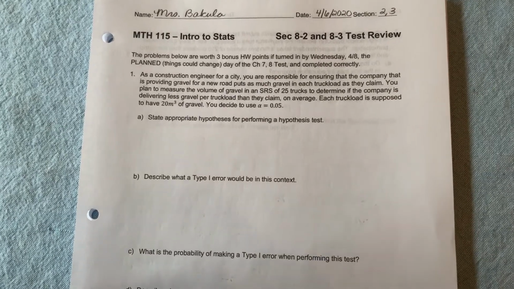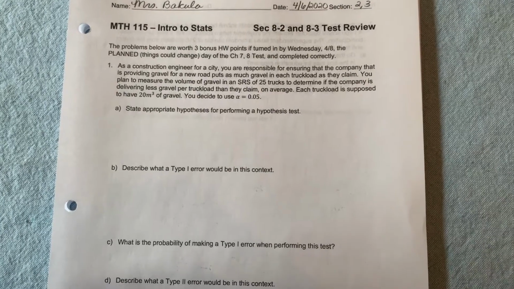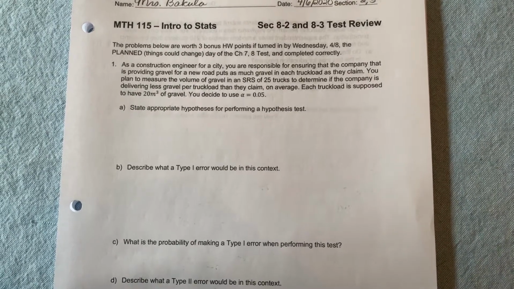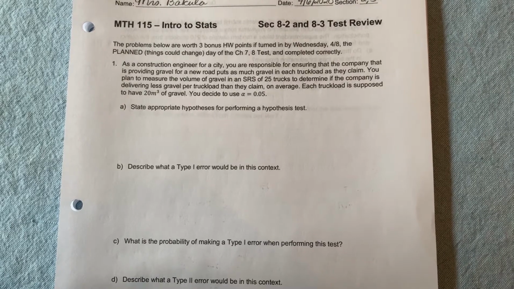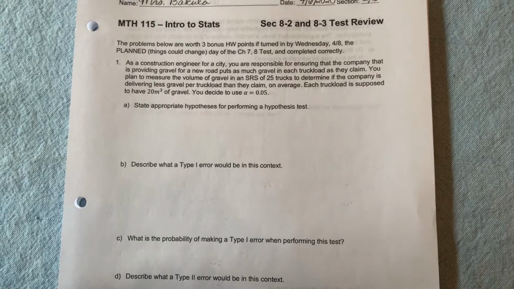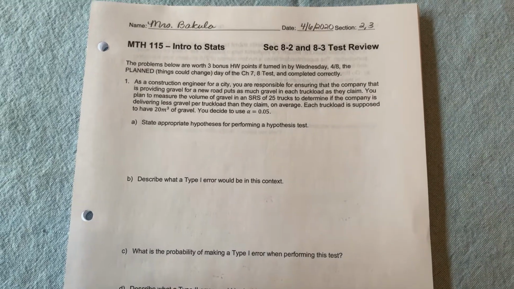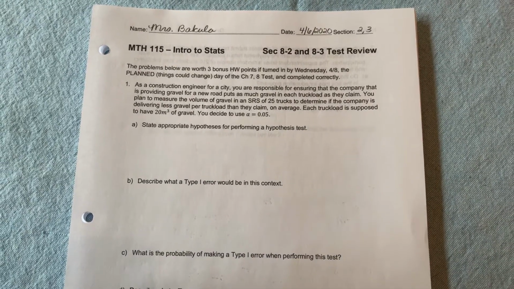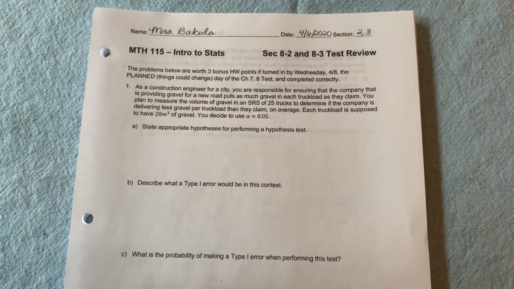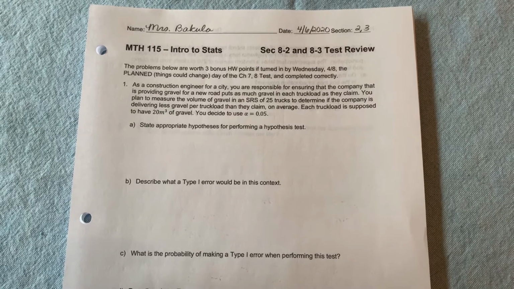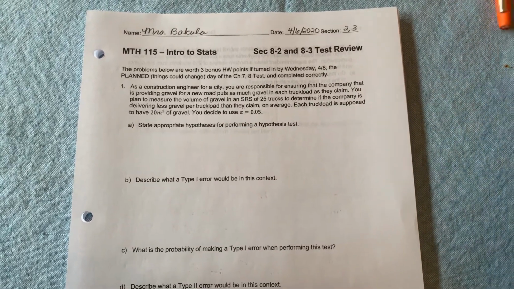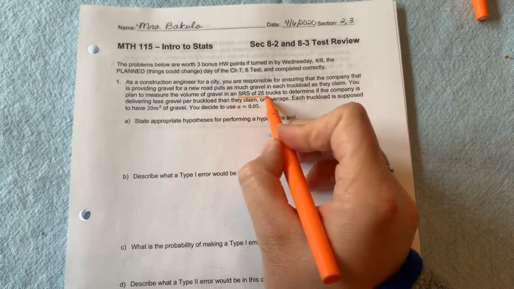So number 1 says, as a construction engineer for a city, you are responsible for ensuring that the company that is providing gravel for a new road puts as much gravel in each truckload as they claim. So if they claim to bring, I don't know, 40 meters cubed, then you want to make sure that they actually have that much in their truckload. So you plan to measure the volume of gravel in an SRS. Remember, SRS stands for simple random sample, so that's good. Simple random sample of 25 trucks.